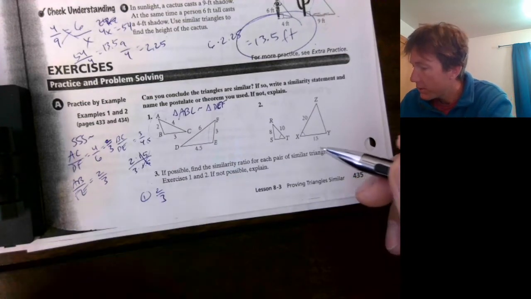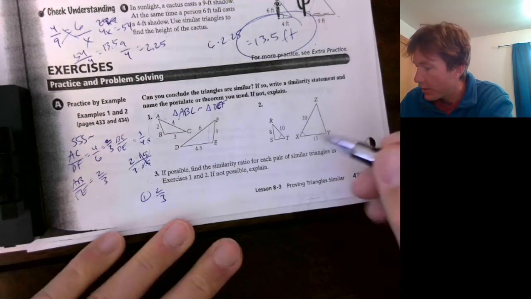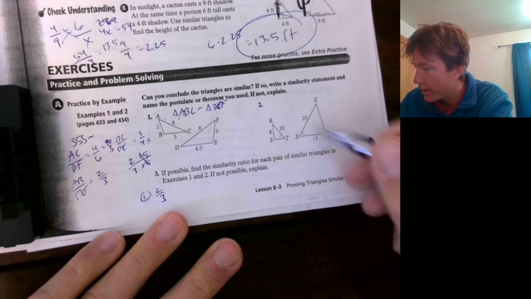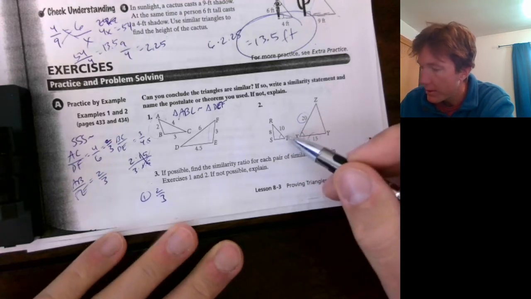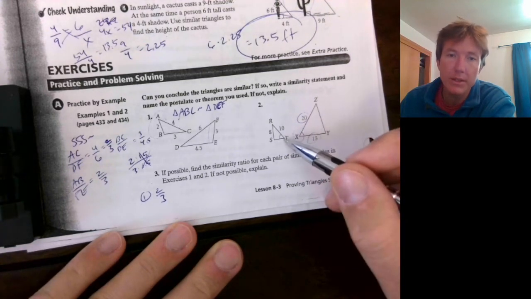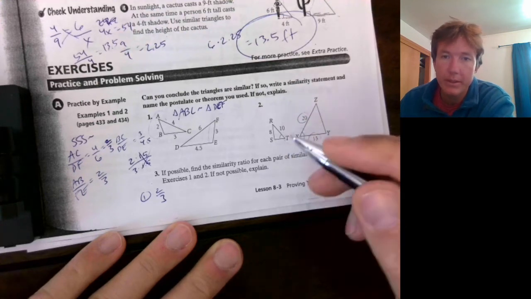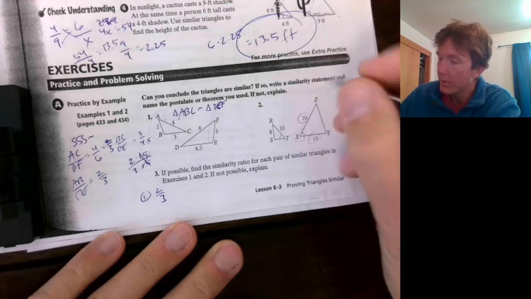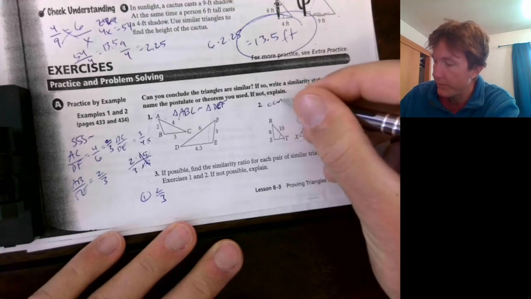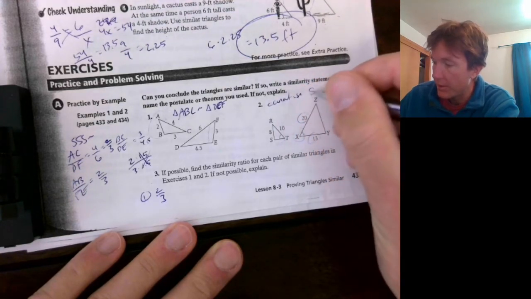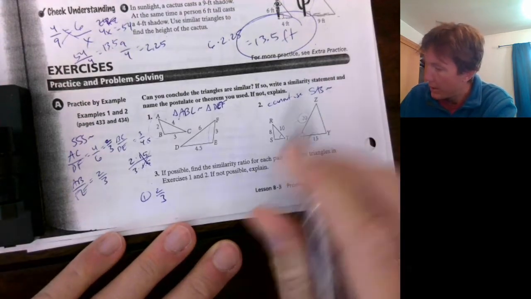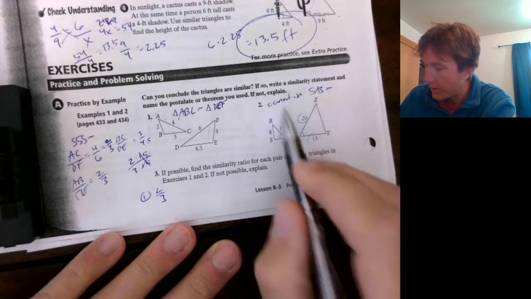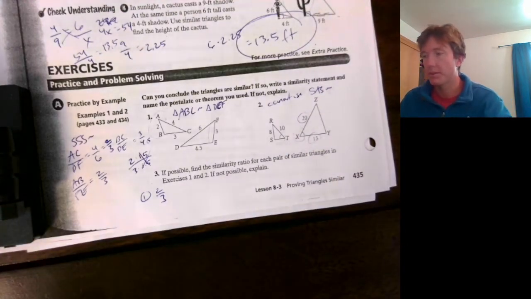All right, next triangle. So here I have an angle, a side, and a side. The angle is included between those two sides. Here I have an angle and a side and a side. Be careful though, because this angle is not included between the two. Therefore, I cannot use my side angle side similarity theorem. So I can't prove if they're similar.